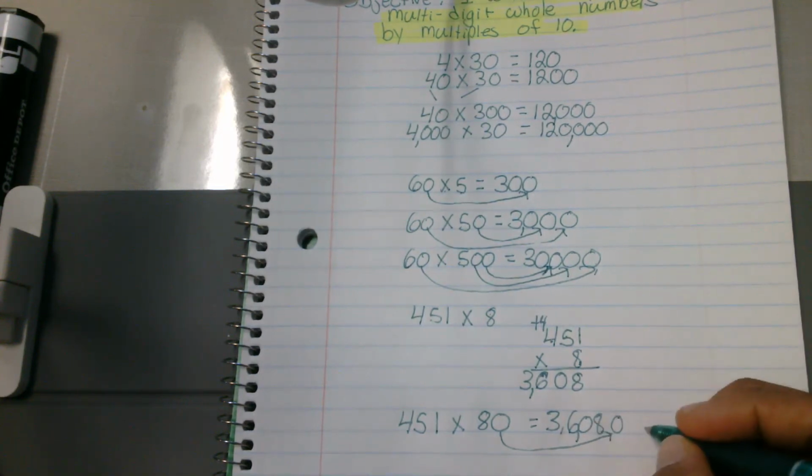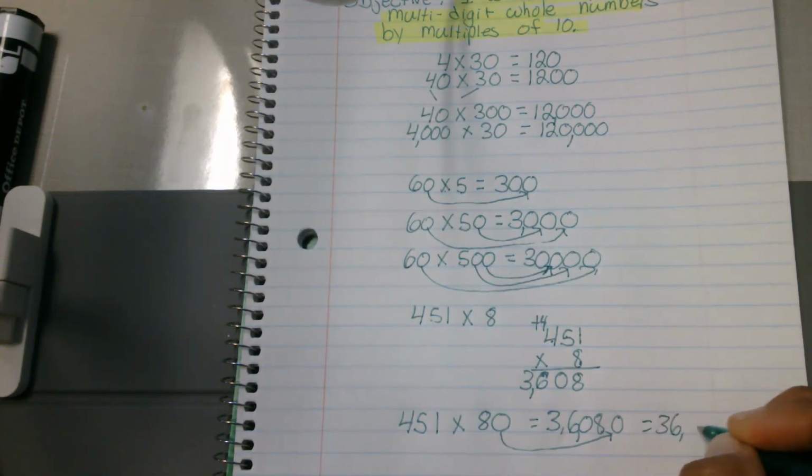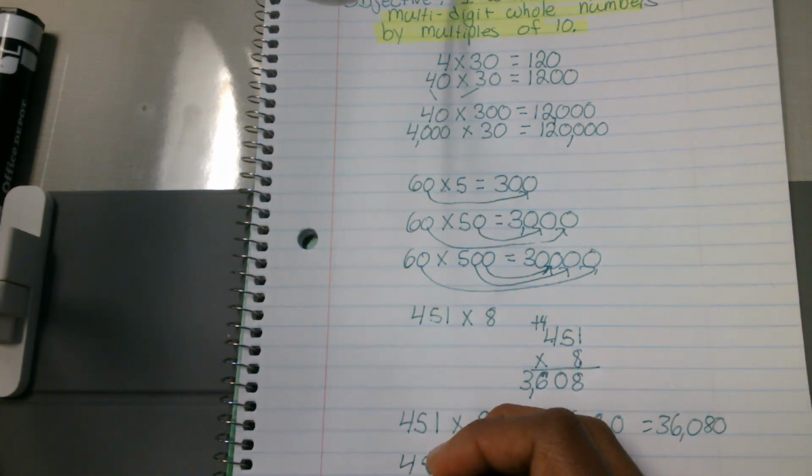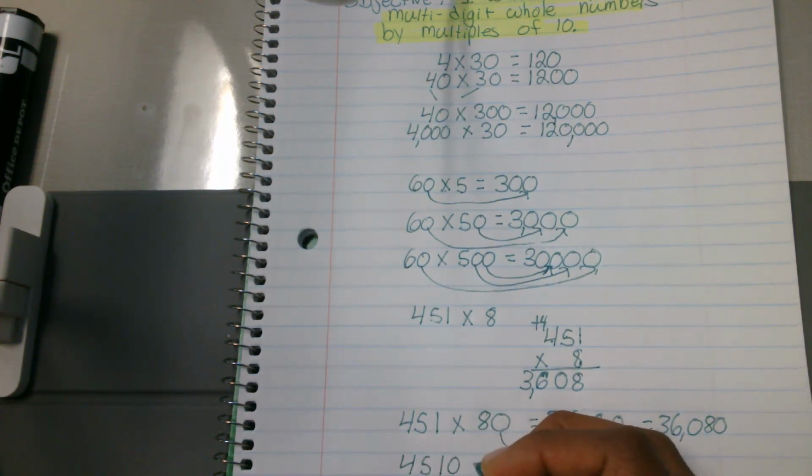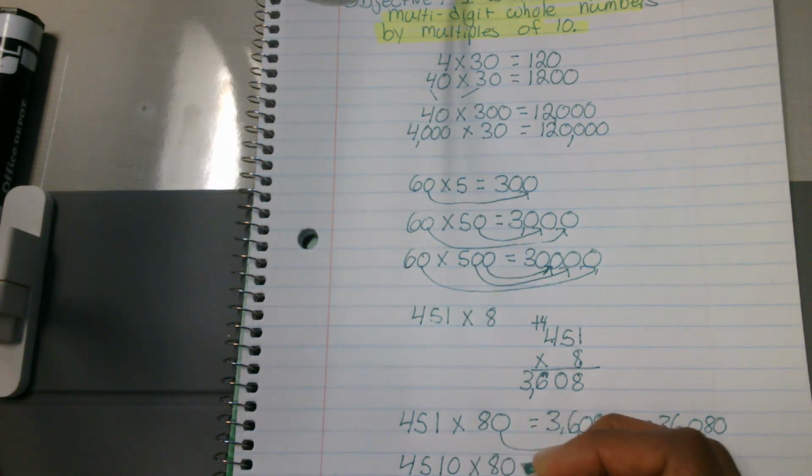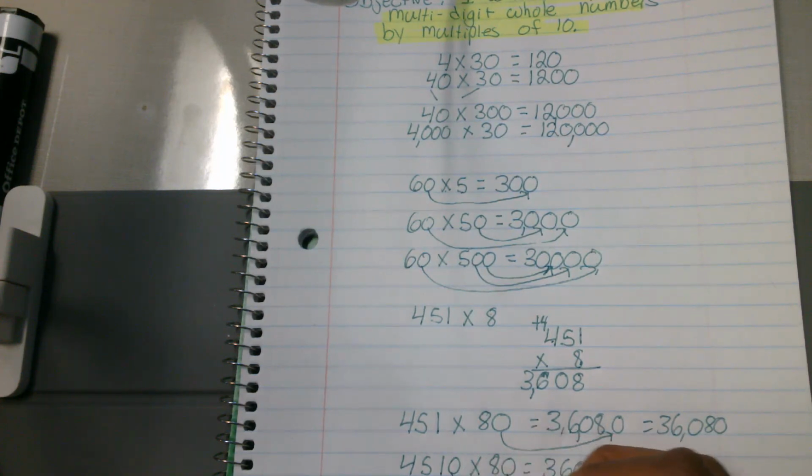And it'll be 36,080. And I could do it again, right? I could do 451 times 8,000, so 4,000 times 80. And then I would know 3,608. And now I'm going to add two zeros, 1 and 2. So my new number is 360,800.